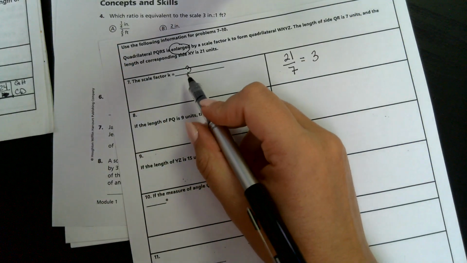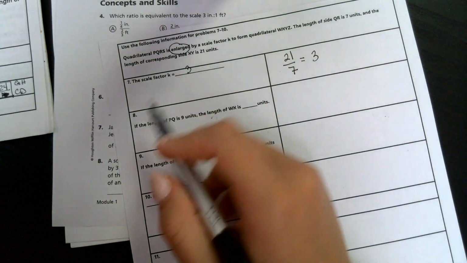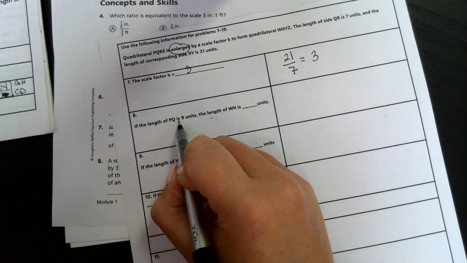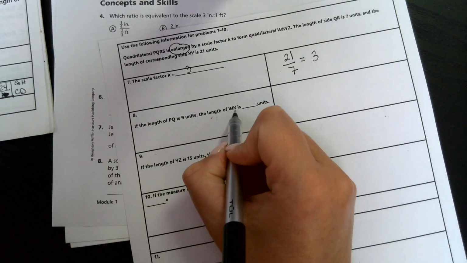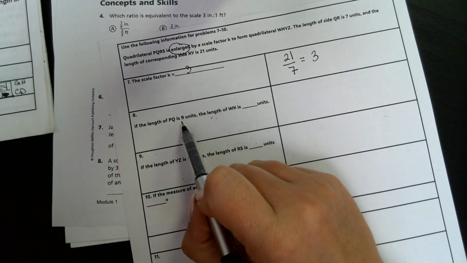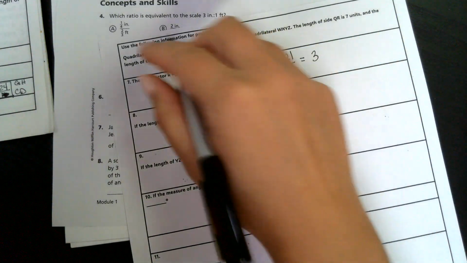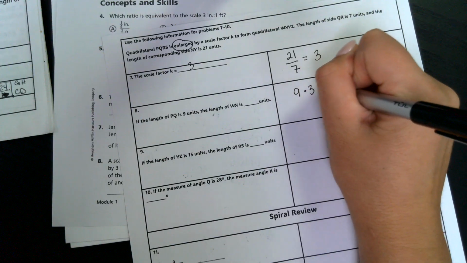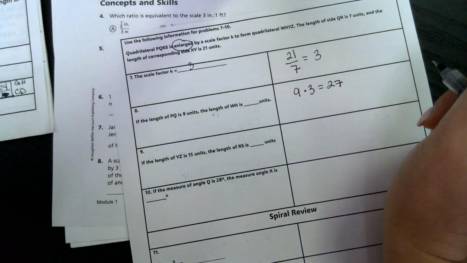So we're probably going to use this information to further this along. It says, if the length of PQ is 9 units, what is the length of WX? So you have the option of, because you're enlarging, you can take this side length 9 and just multiply it by 3 and you get 27.